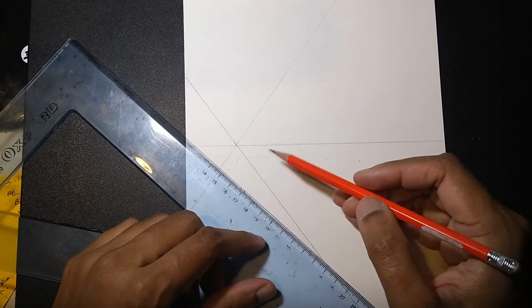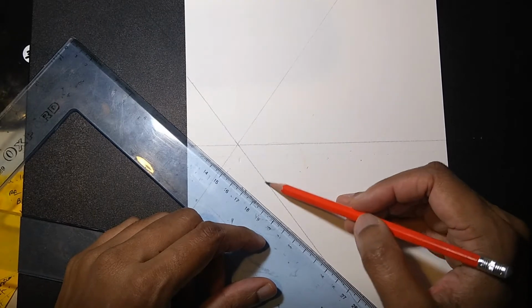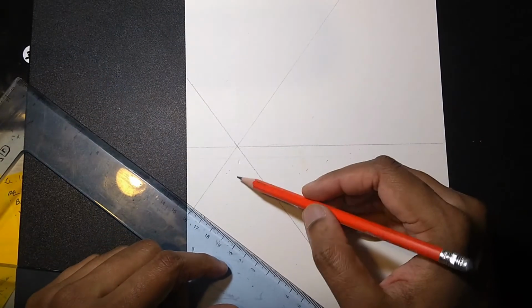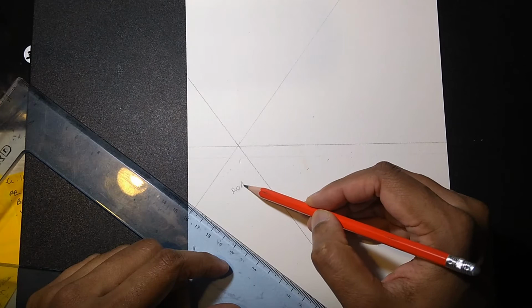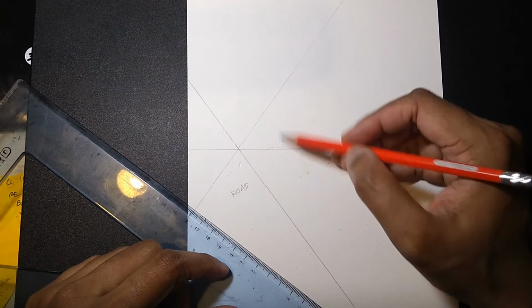So what's happening? This is the road. So let me write that road. And here we will draw our building.